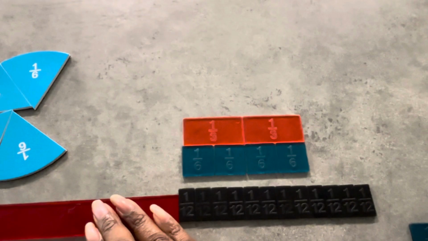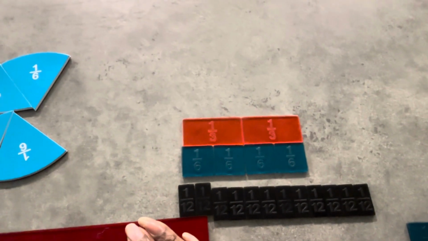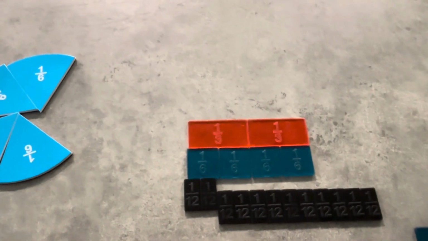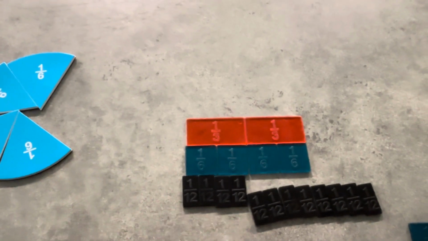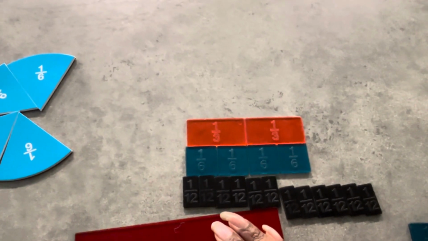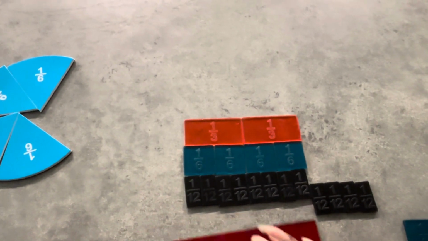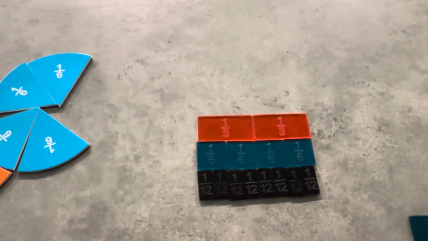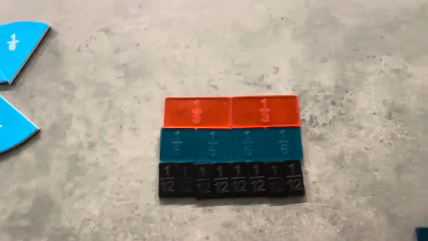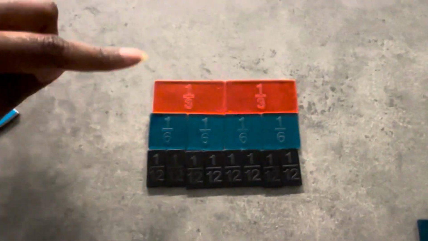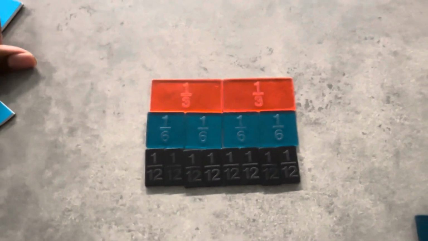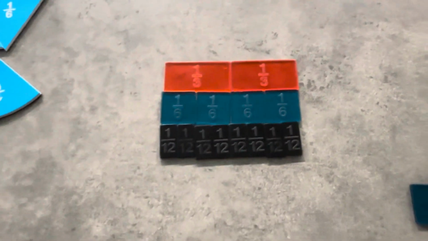We're going to line them up and figure that out. Right now we have 2 12ths, 4 12ths, 6 12ths, 8 12ths. So grandma would need to give me 8 slices to equal those 2/3 that I'm asking for.